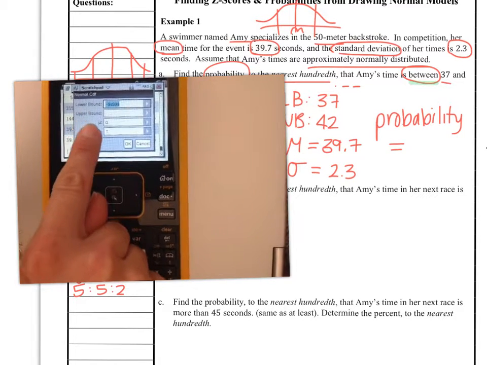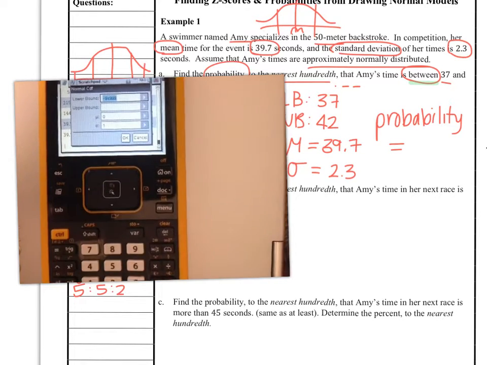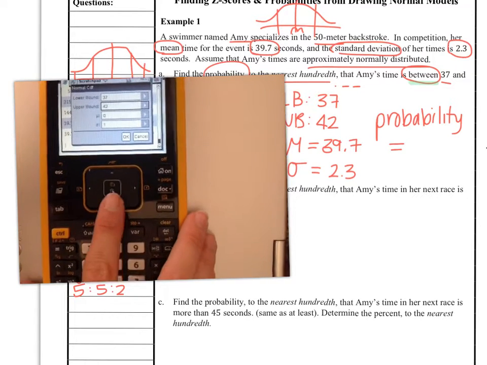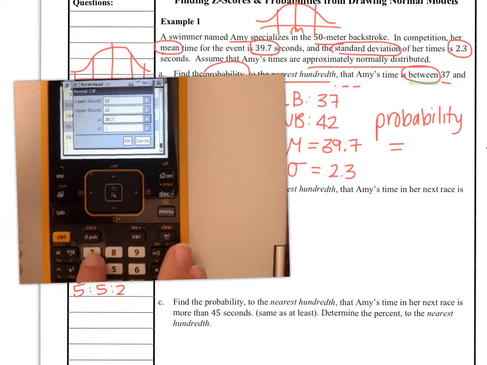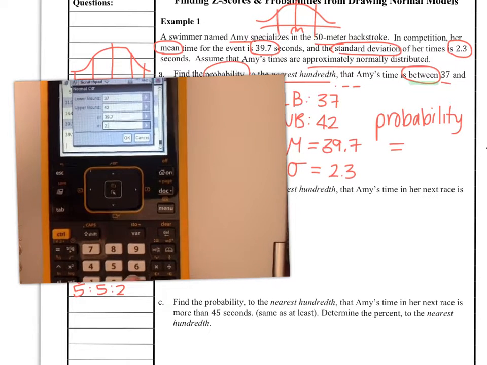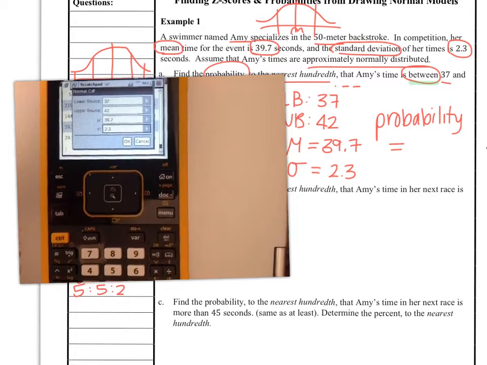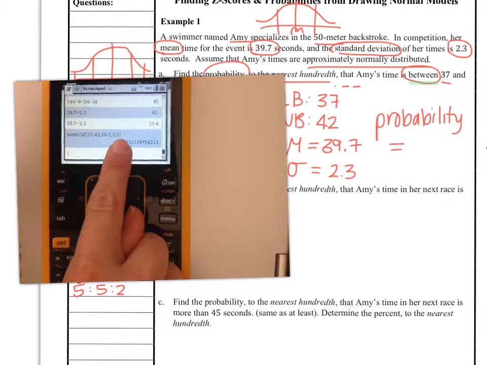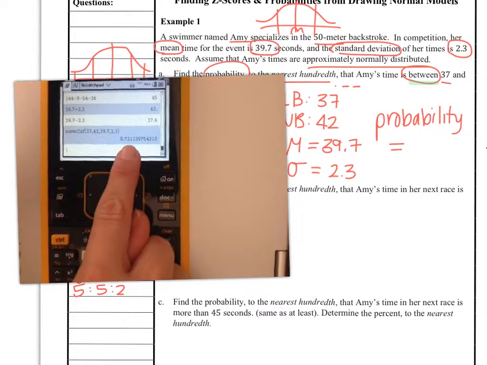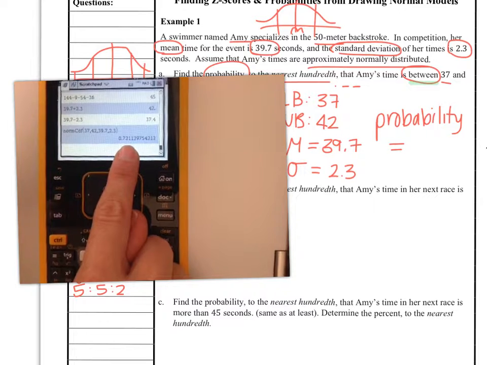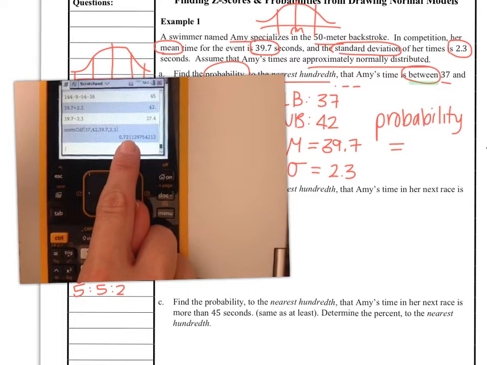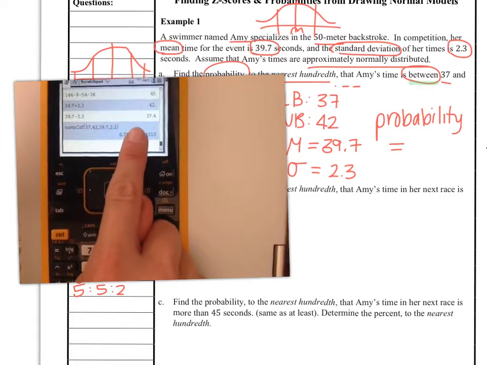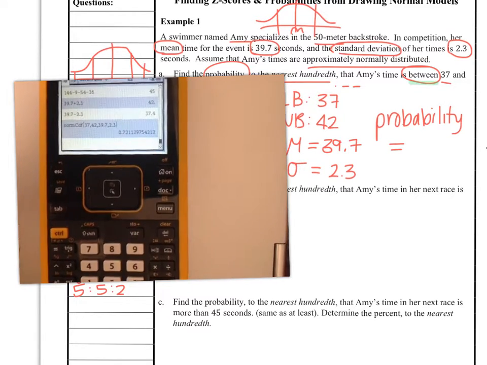And again, you're going to see the lower bound, upper bound, the mu symbol, and the sigma symbol. Lower bound is that 37 we found. Upper bound is 42. Our mean was 39.7. And our standard deviation is 2.3. From here I click OK, and now it tells me the normal CDF with all 4 things that I typed in gives me this. This here is the probability, 0.721129 and so on. But we're rounding to the nearest hundredth, so that 2 looks at the first 1, and the 1 tells the 2 to stay right where it is. So this will be 0.72.